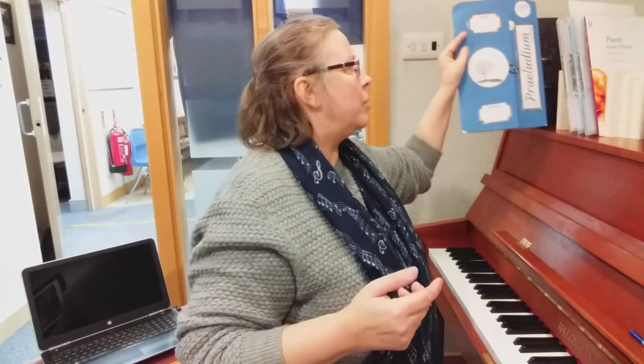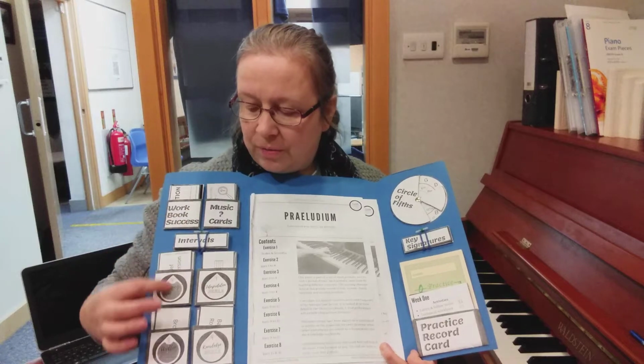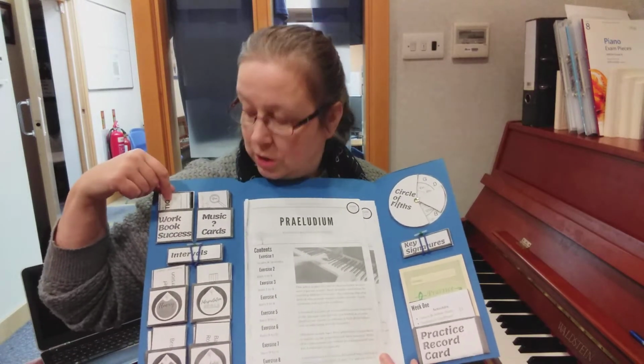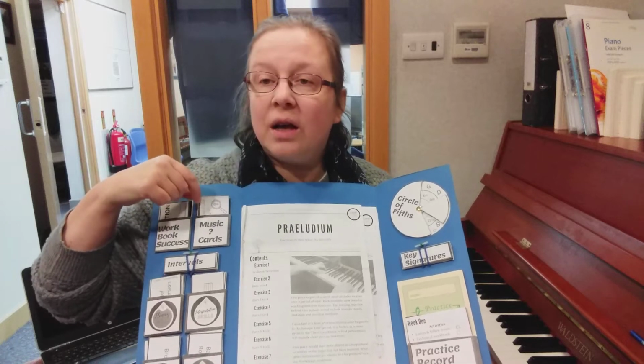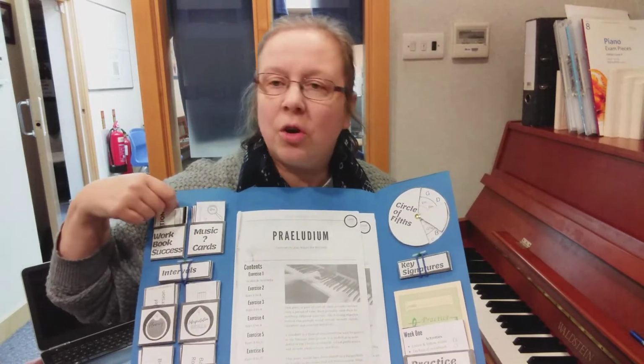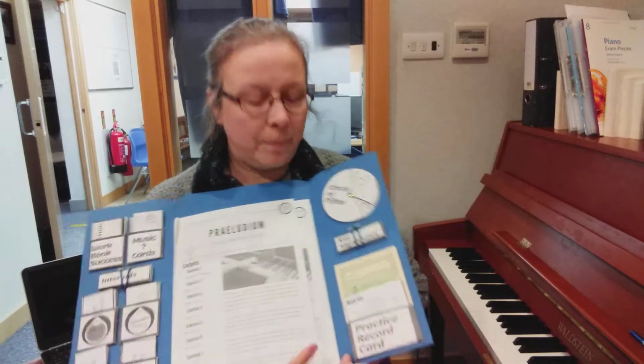Now, if a student is under the age of 13, 14, it depends on the student, we put all this together in a lap book where we also include flashcards that are used in the piece. These are question cards. These are discussion cards that you can discuss with parents, with the teacher, before or after the lesson. We have a little certificate card for when you've completed a workbook.